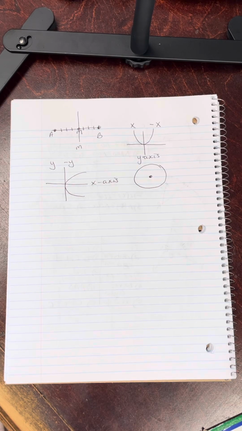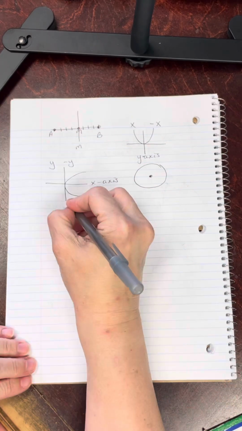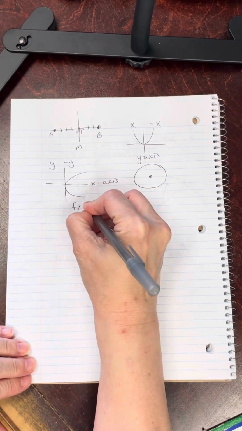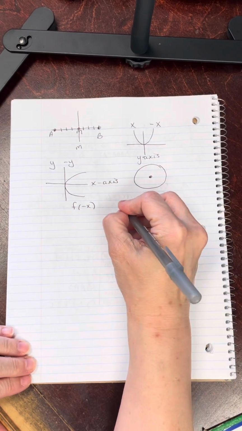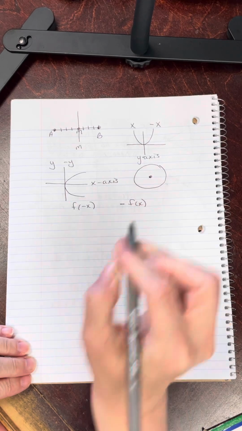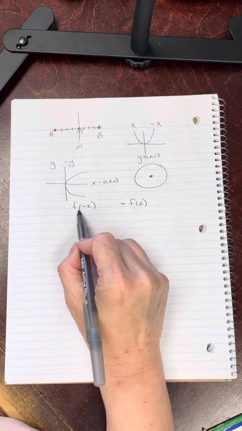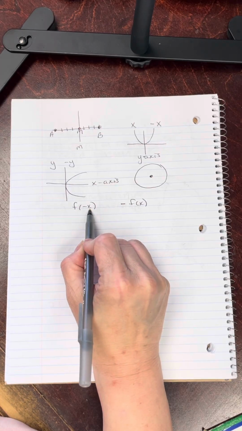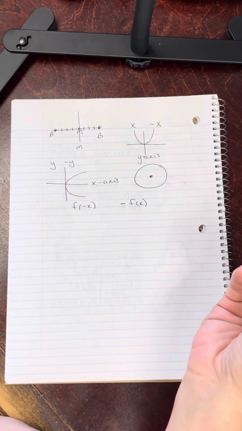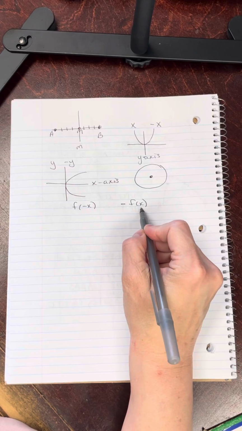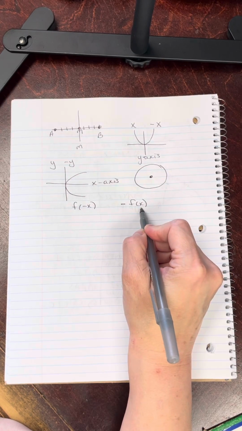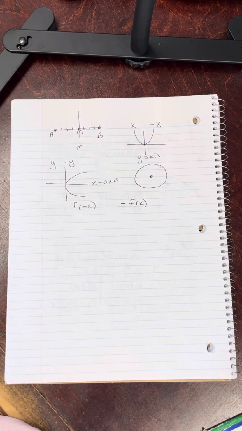But the key that I'm going to take away from all of that is at the very bottom of the page. If I have f of -X, that is not the same as saying negative f of x. This is plugging in a negative number into whatever the given function equation was. This is plugging in a positive and then at the end negating the answer.